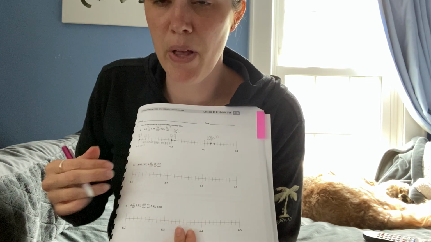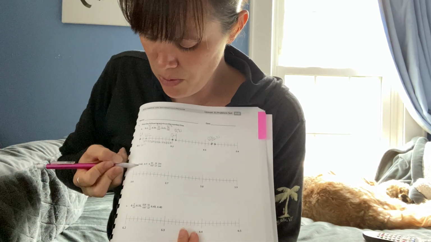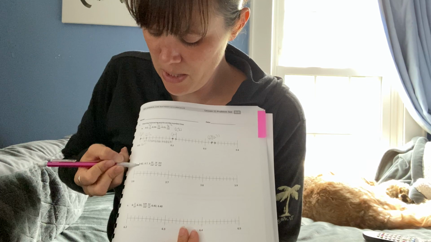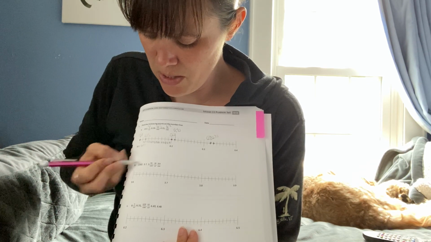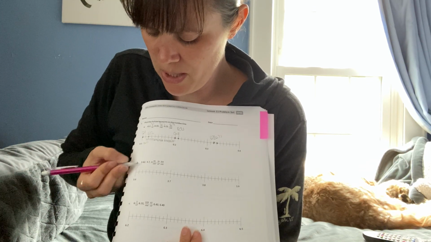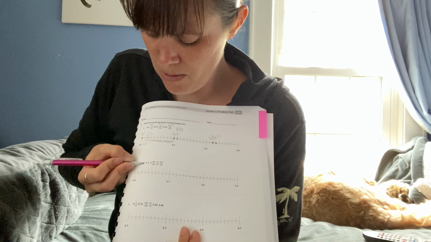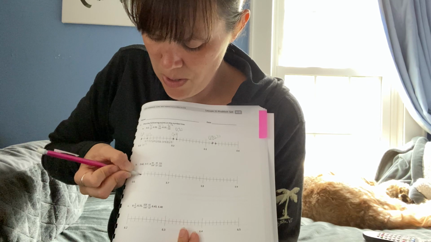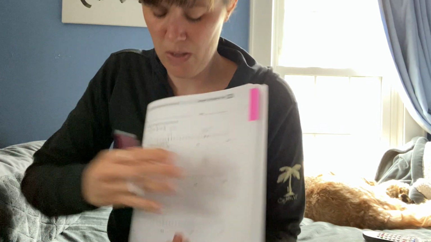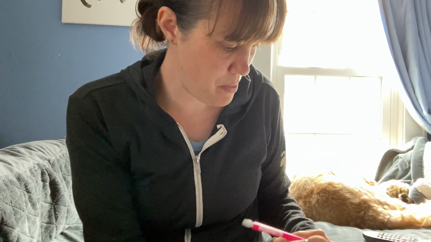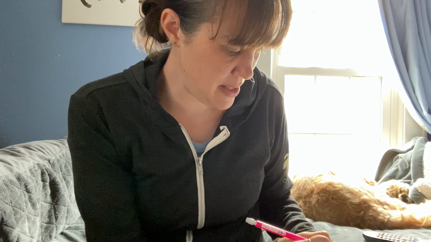I cannot write small enough to do that. So let's start with our decimal here, 3 62/100. So 3.6, right? We're going to start with 3.6, 3 6/10, and 2/100.